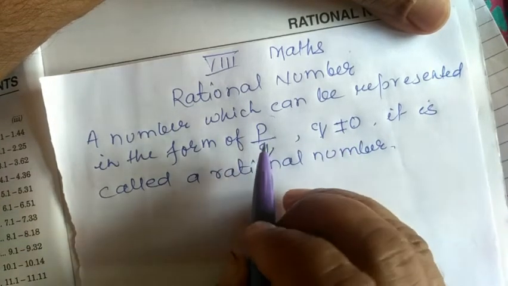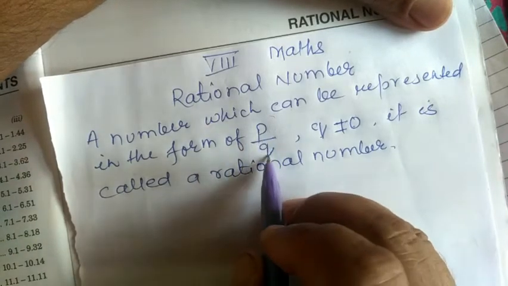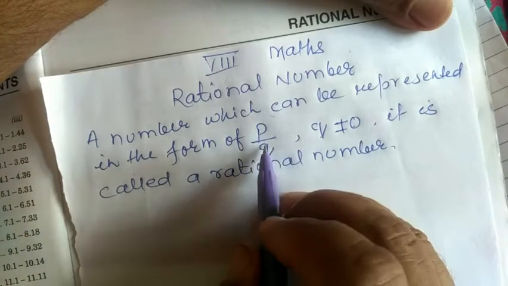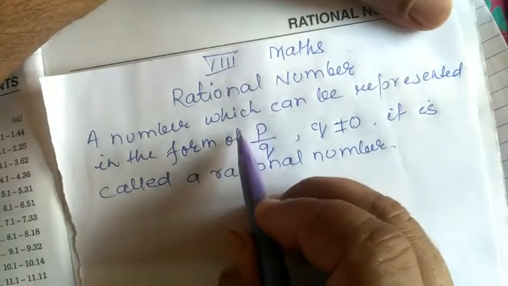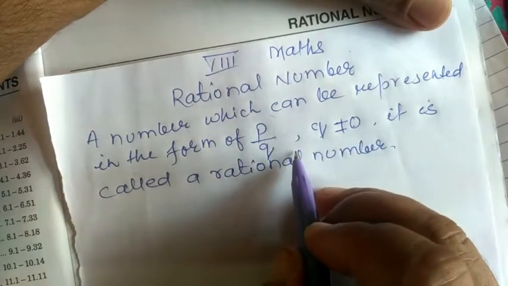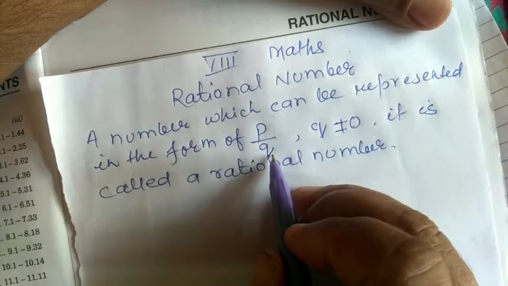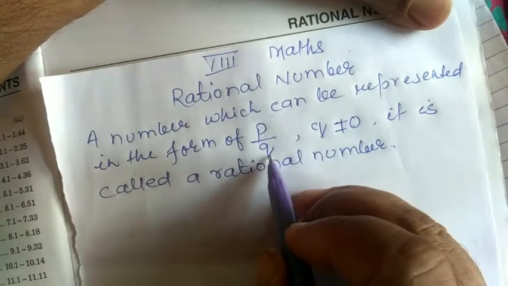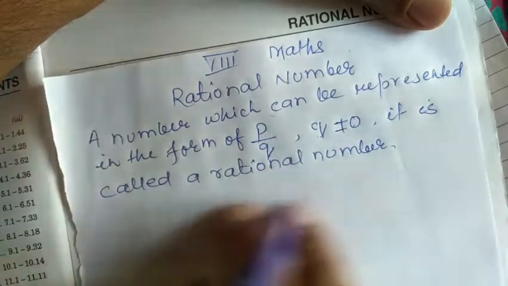When we divide any number by 0, we get infinite or it is not defined. So, to avoid such circumstances, we conclude that in the fractional form of a number, the denominator should not be equal to 0. That is why it is written like this.